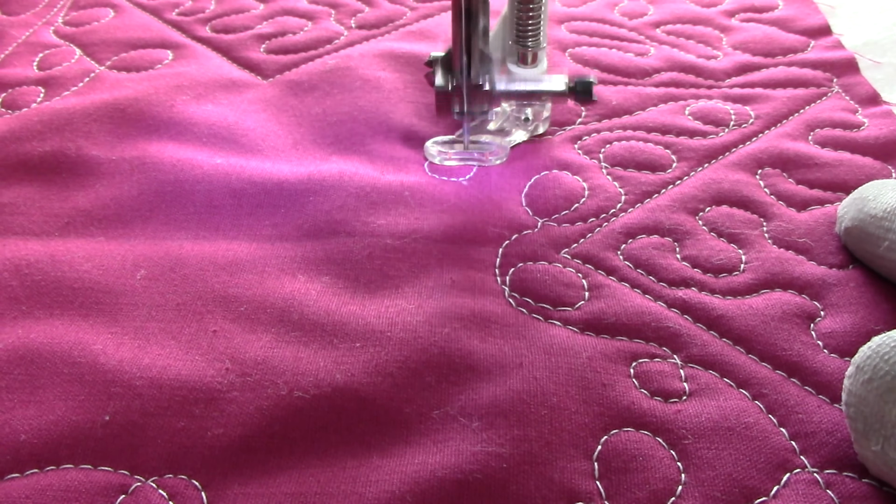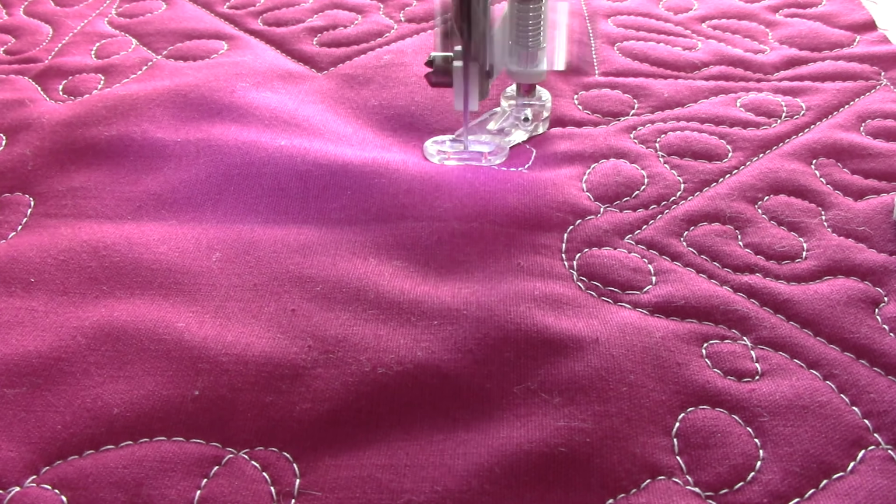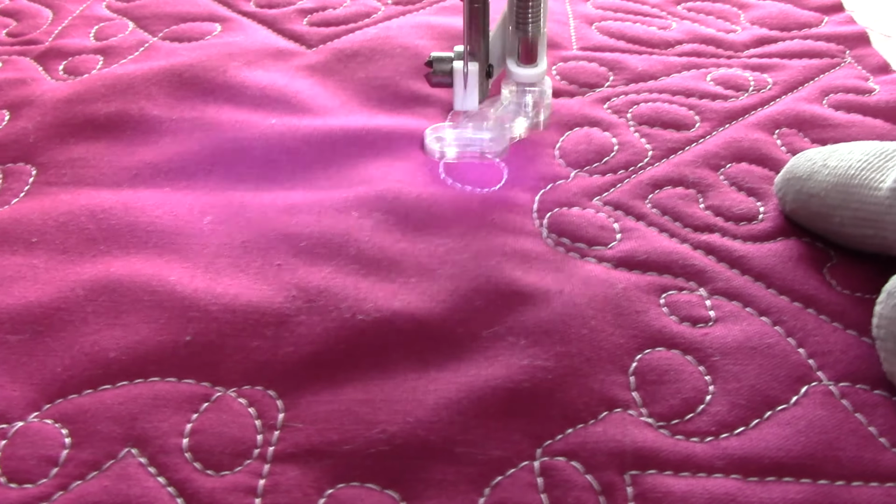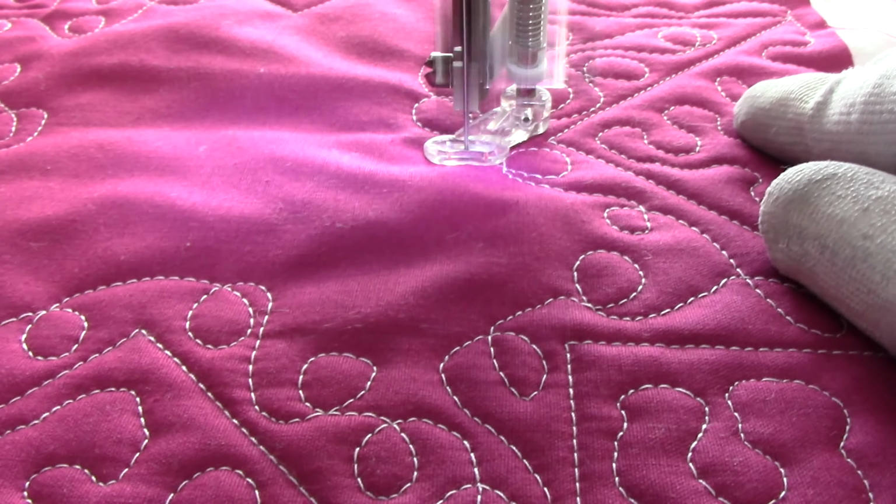Ooh, I had some really big stitches there. I need to speed up a little bit. There we go. That's a little bit better speed. I'm going to work my way down and over here.